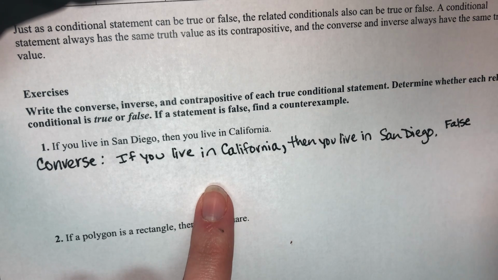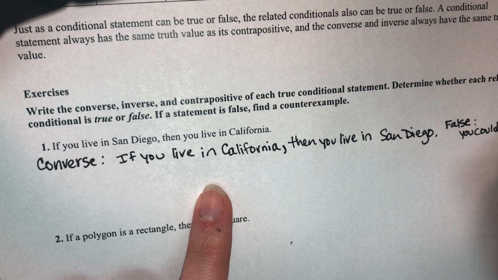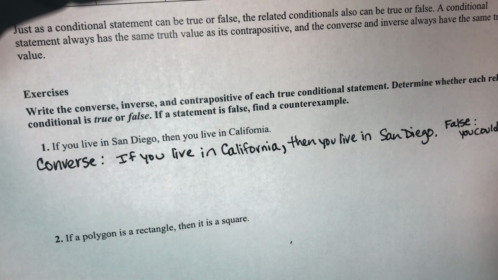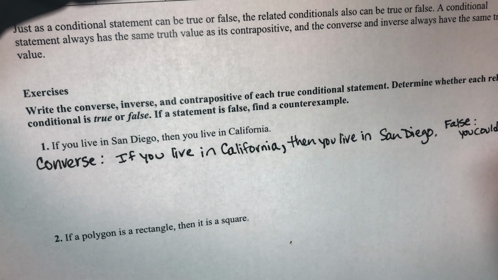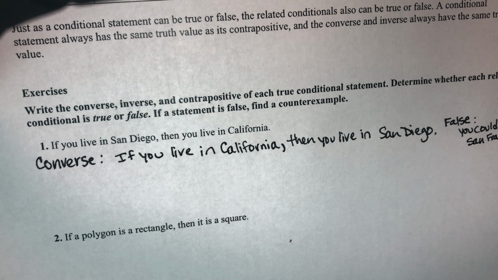And it says to find a counterexample. So the counterexample is that you could live in another city in California, like San Francisco. Or I could have said you live in Sacramento. There's many other cities in the state of California besides San Diego.